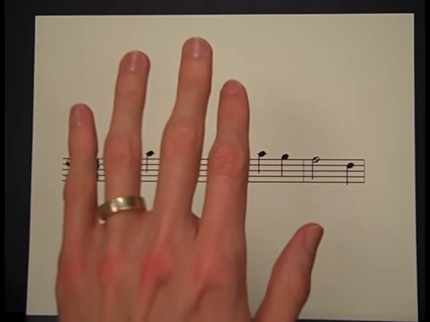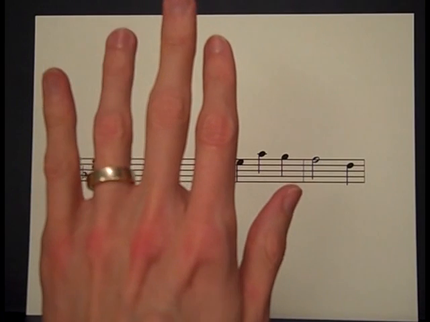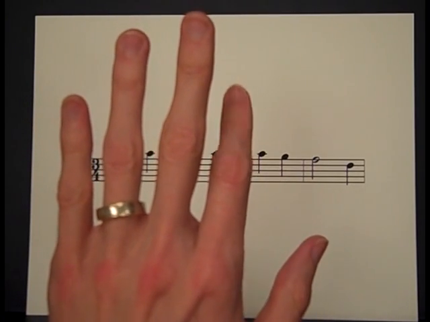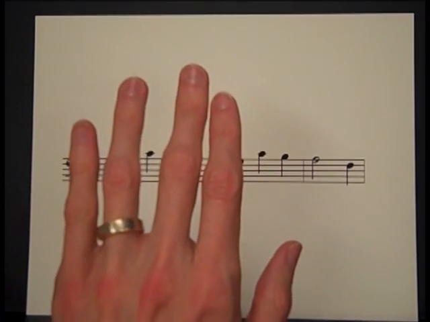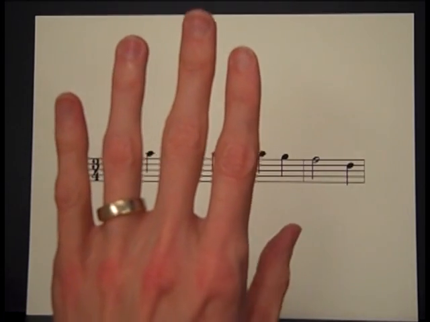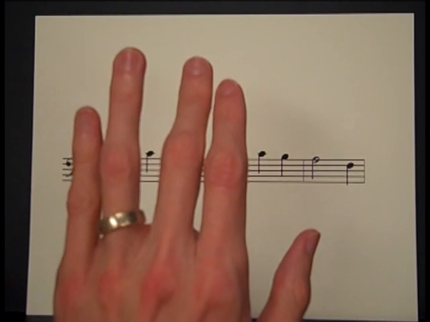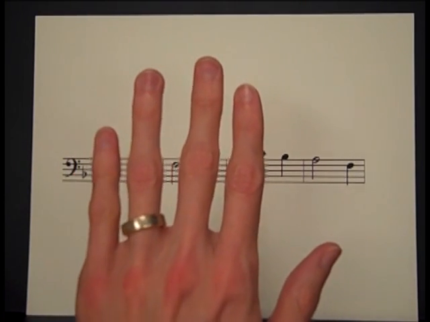Let's practice that one more time. Remember, we're going to skip from re all the way up to so, fa, mi. We step down and then we skip down to do. My turn. Re, so, fa, mi, do. Your turn.